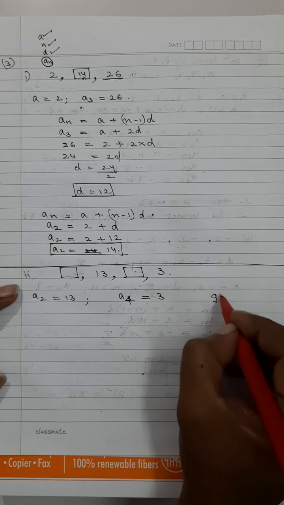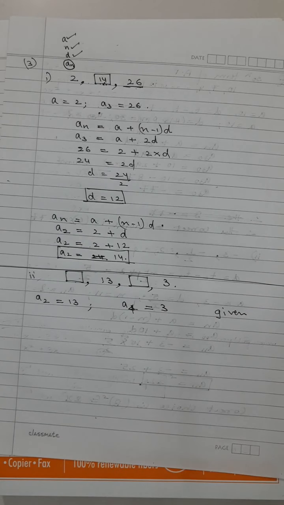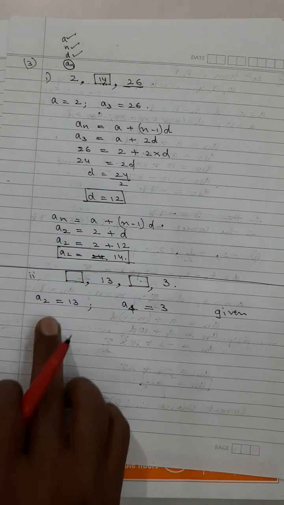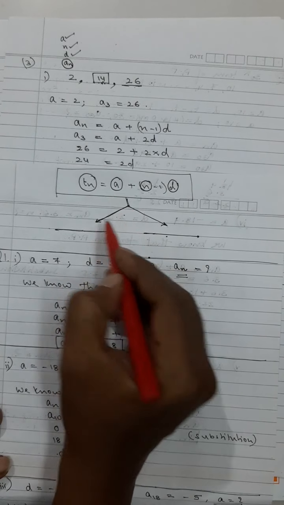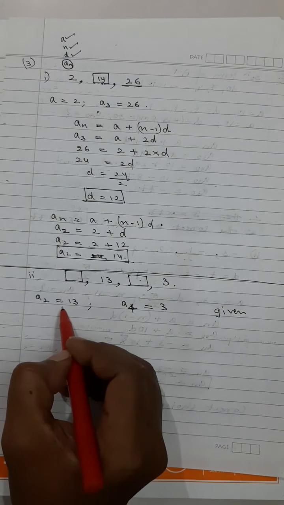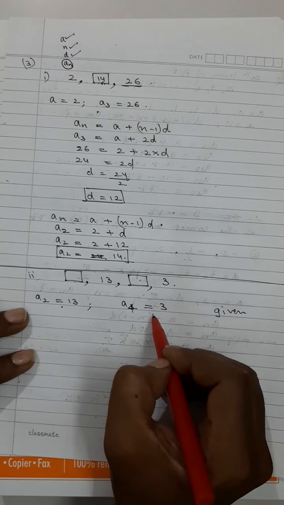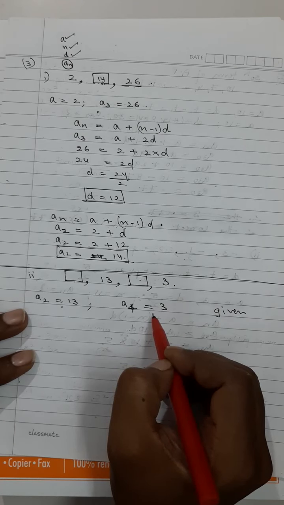This is given. Now, as I told you all, sometimes two things are not known. Here also two variables will not be known.